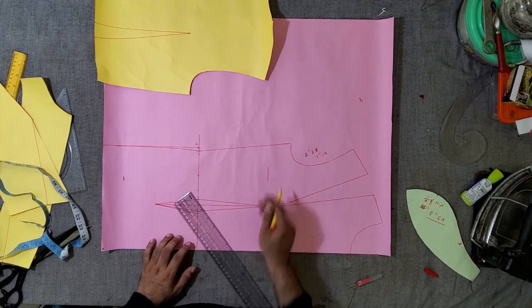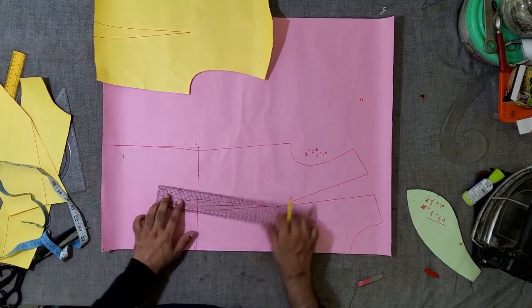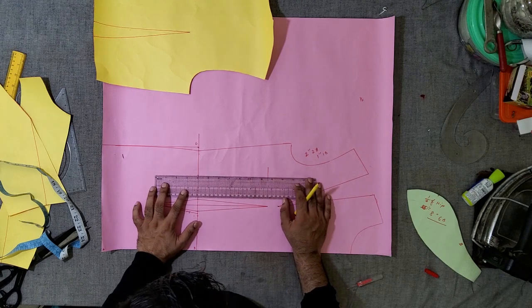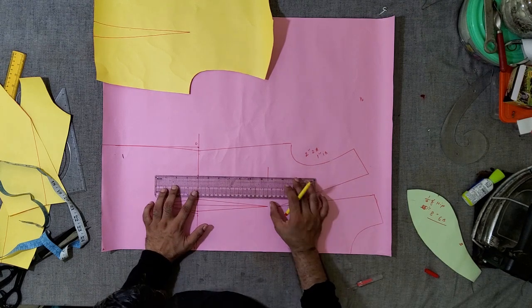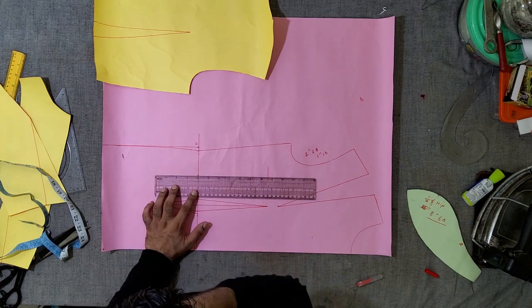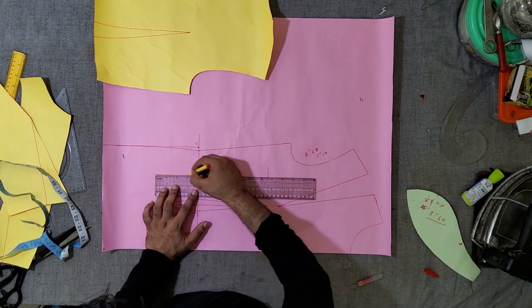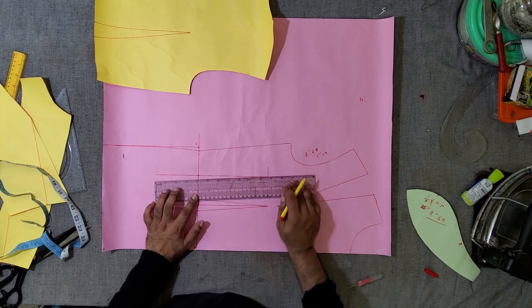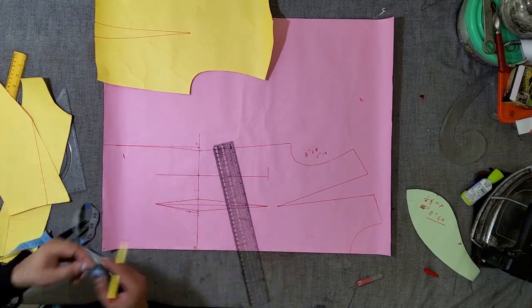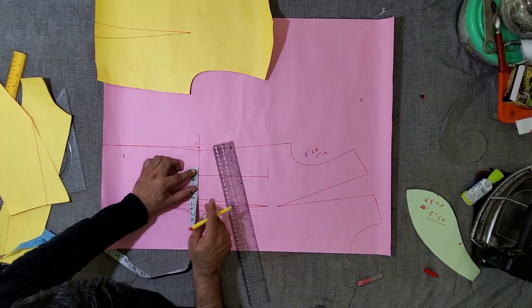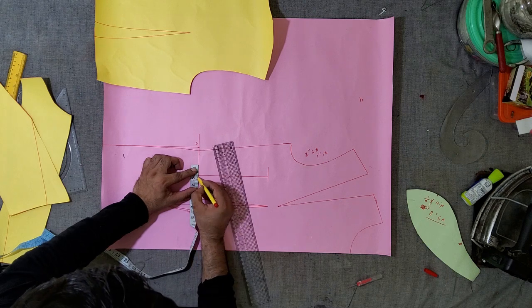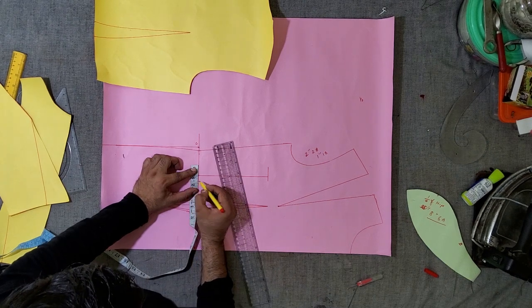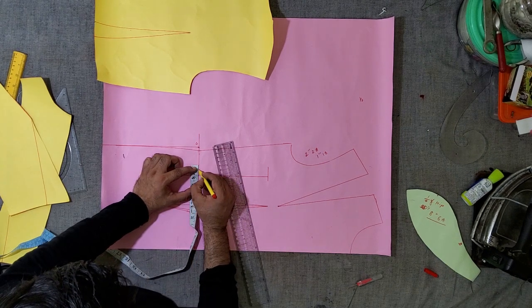इस तरीके से इसके लेवल पे मार्क कर देना है. And then we have to draw a line from the center point like this. Again the same measurement on both the sides. 1 2 3 4 and half, 1 2 3 4 and half.